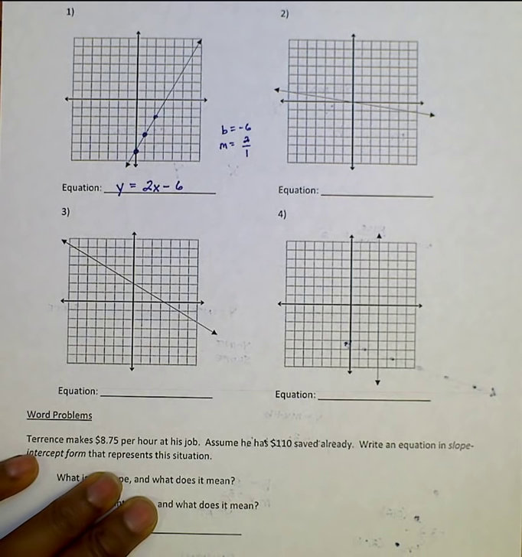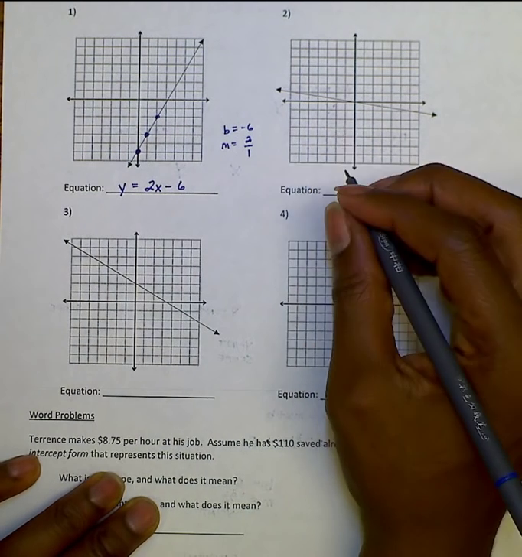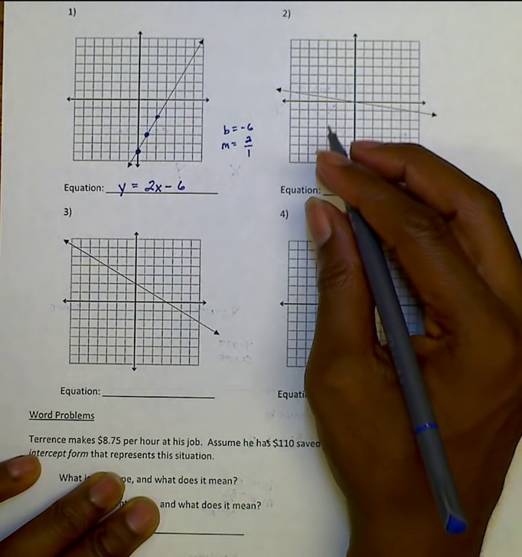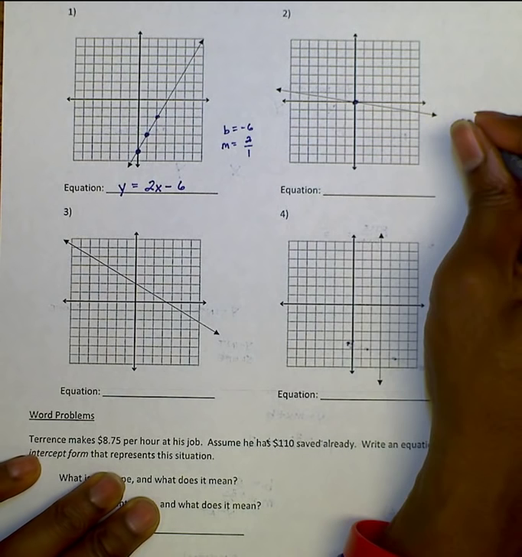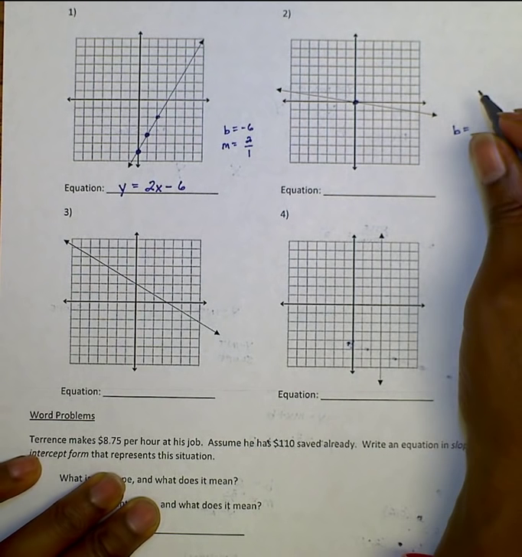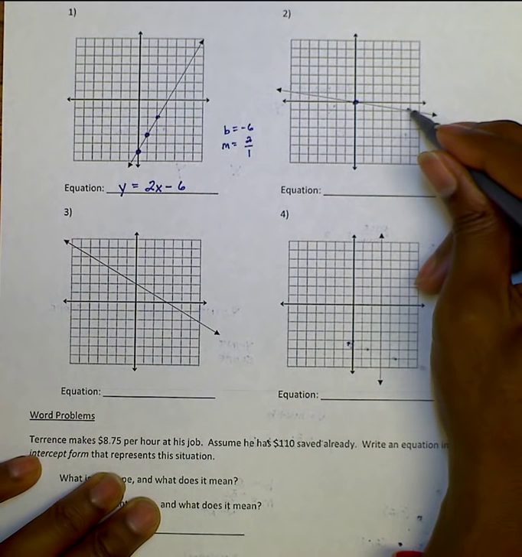All right, for number 2, where does it cross the y-axis? It's here. Notice that that is right on the origin, so 0. Okay, my slope goes, I need to find the next point here.